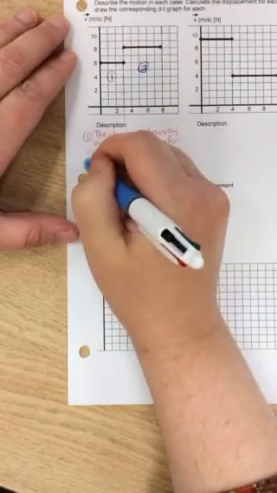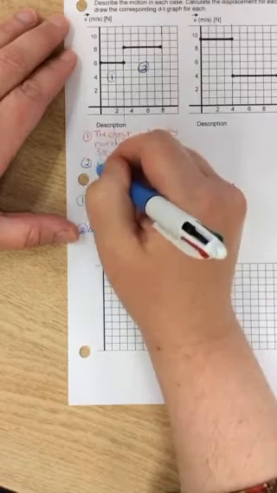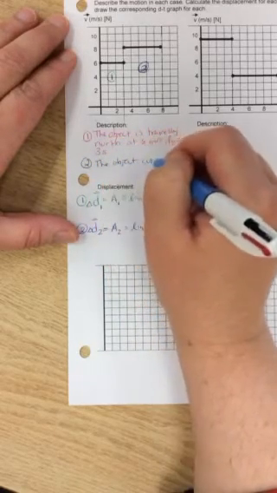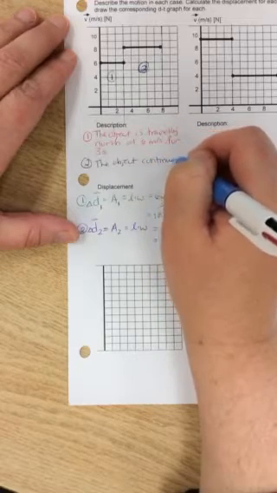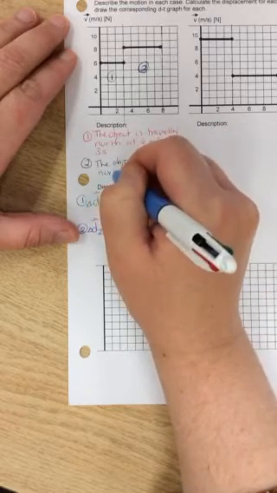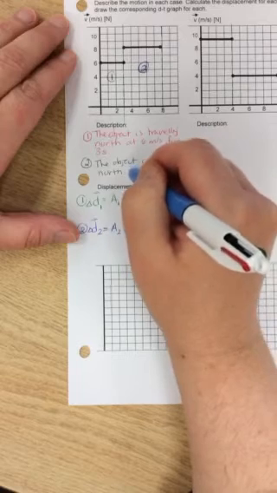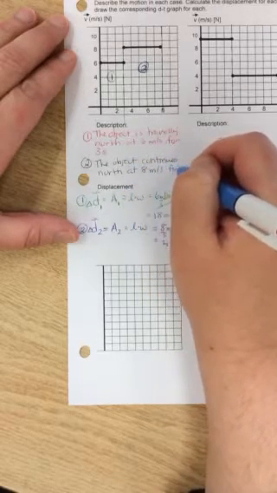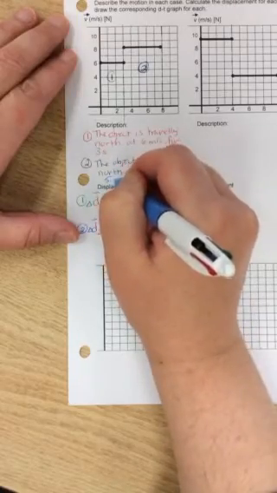Then in the second part of the trip, the object continues north at 8 meters per second for 5 seconds.